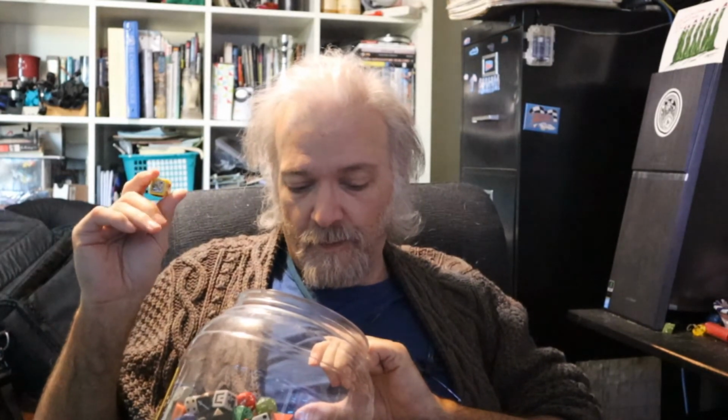A die with random Disney characters on it. I don't know why, the purpose of most of these being lost to history.